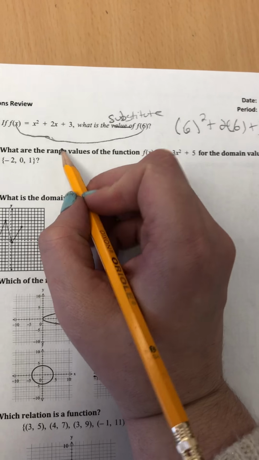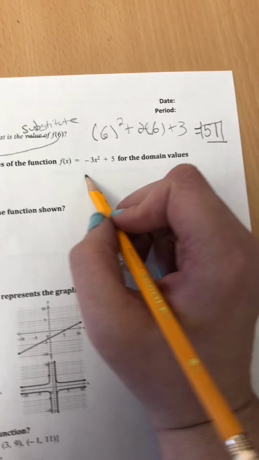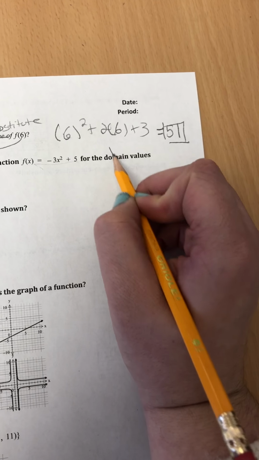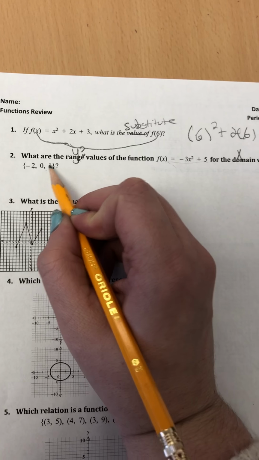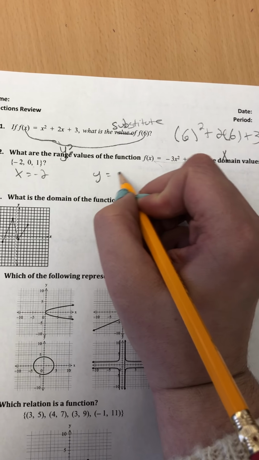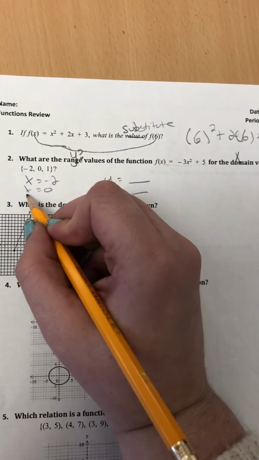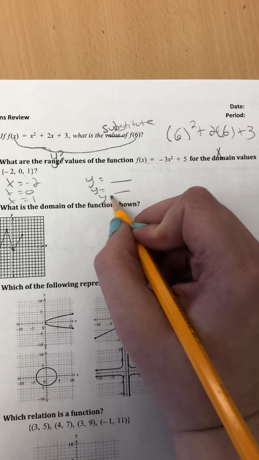This says range values, so they're looking for the y values of this function when the domain values, so the x values, are -2, 0, and 1. So we're saying x is -2, so what does y equal? X is 0, so what does y equal? X is 1, what does y equal?